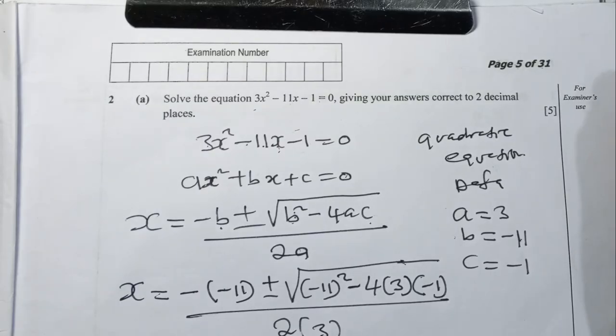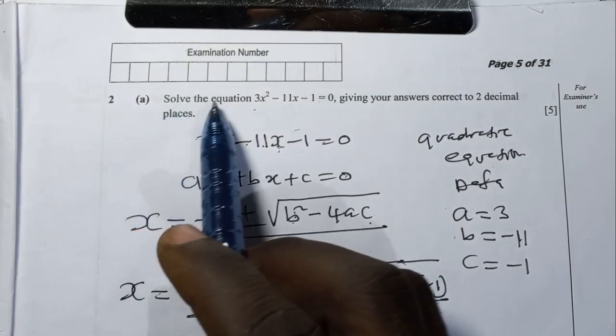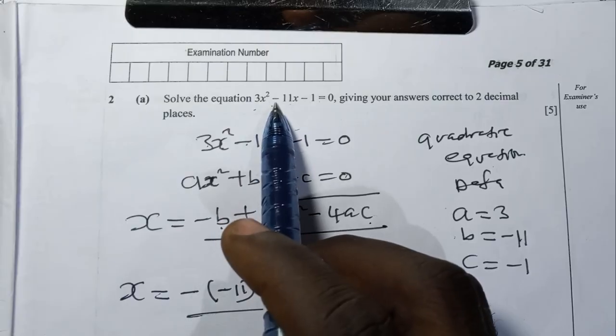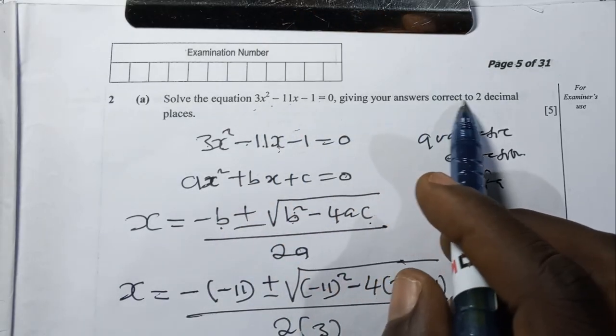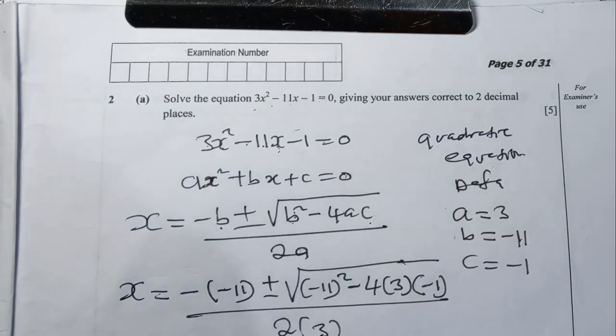Okay, so let's solve this question. This question is called quadratic equation. As you can see, solve the equation 3x power 2 minus 11x minus 1 equal to 0. Give the answer correct to two decimal places.